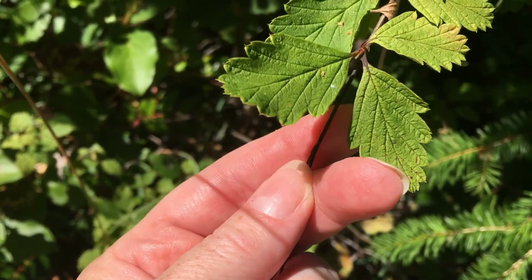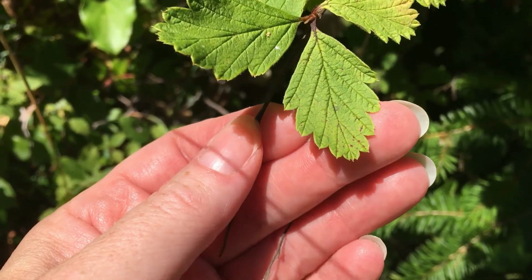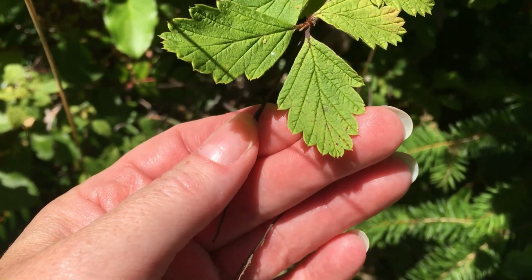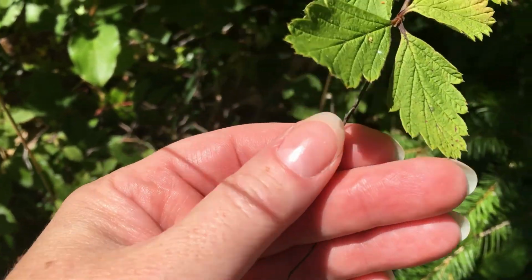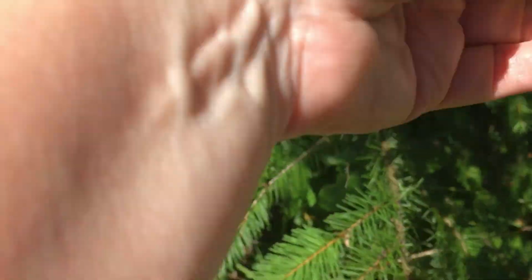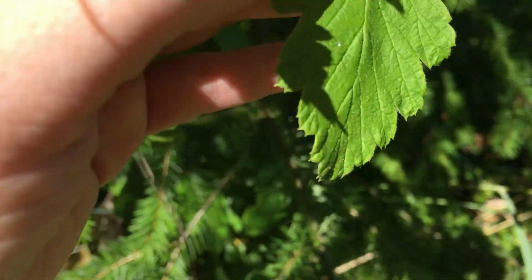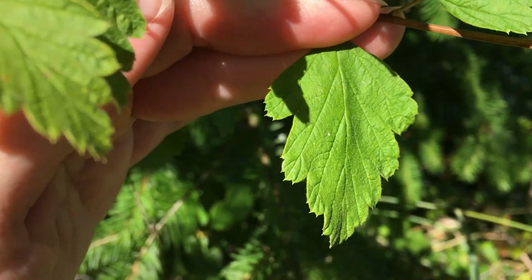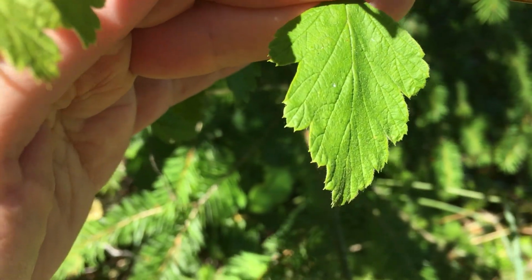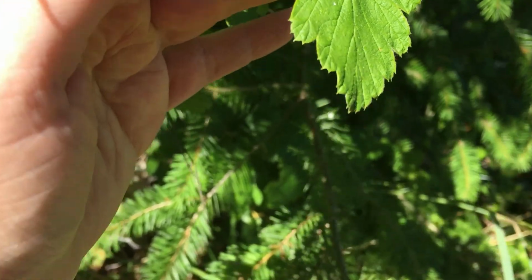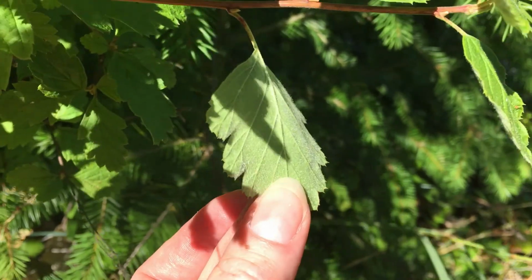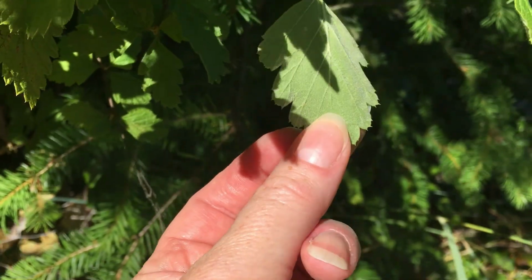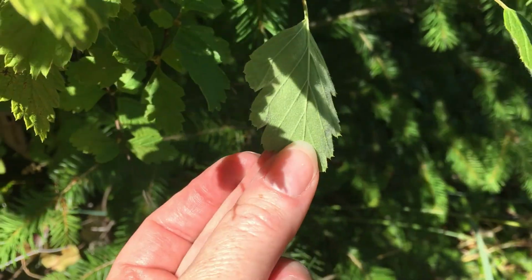It comes to a point at the base, and then it's toothed only on really the top half of the leaf, and it can even become lobed. Let's see, this one is a little bit more lobed, so there's going to be a good bit of variation in these types of leaves on this plant. And it's a little bit pubescent or hairy on the back sides of the leaf, a little bit lighter color. You can see the hairs sparkling in the sun there.